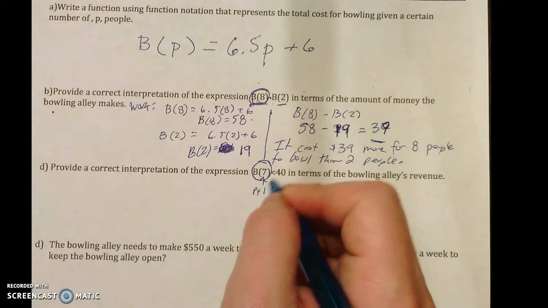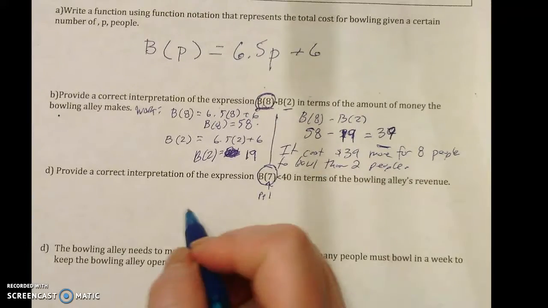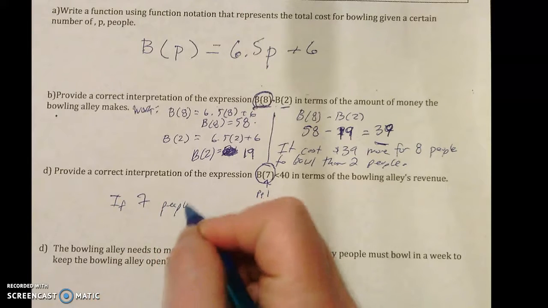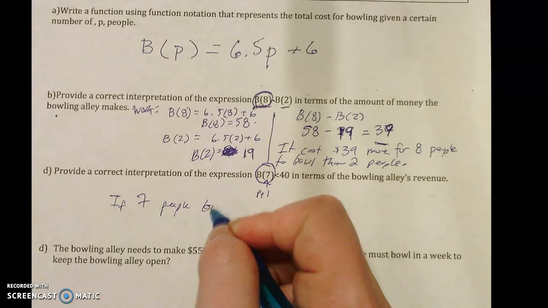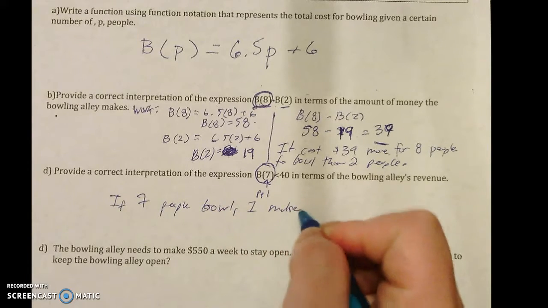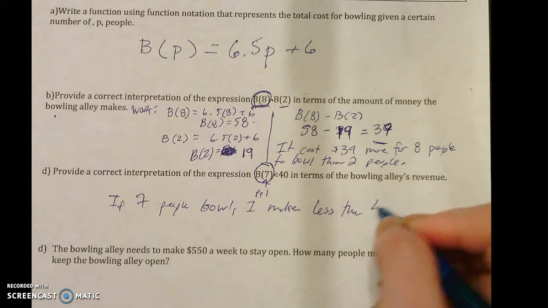It's saying if 7 people bowl, I make less than $40. I don't know if I own the place, I hope I do.